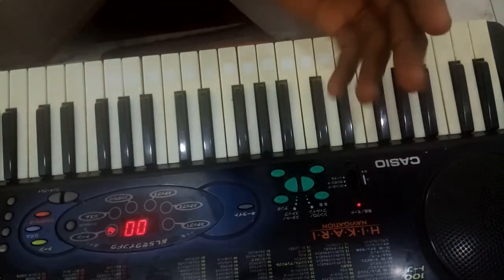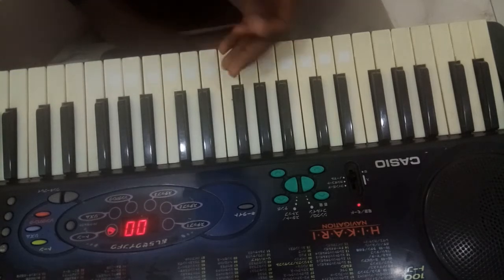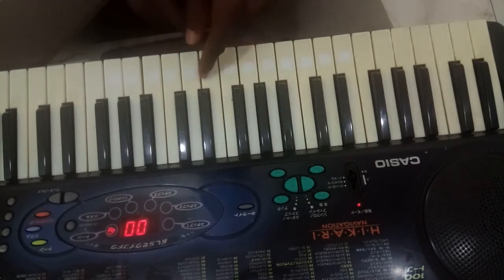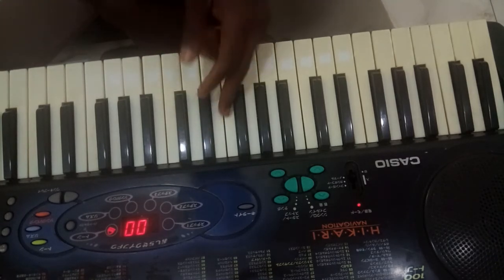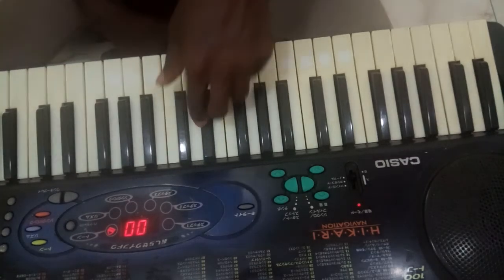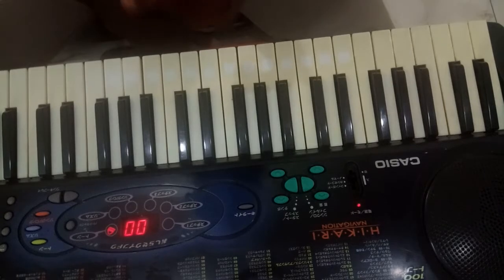Now if you observe very well, you will discover the key C does not have a flat. Look at it. This is the key C. C is before 2 black keys, right? The C does not have a flat. It does not have any black key at the back, right? It's only C sharp, so automatically we have C sharp. C does not have a flat, so don't mistake that.